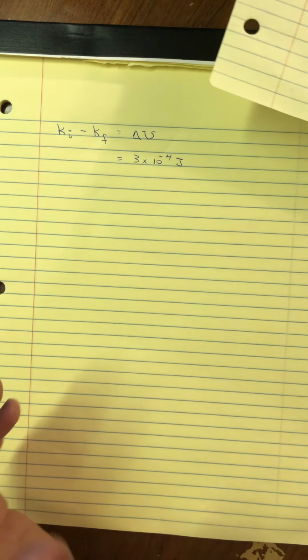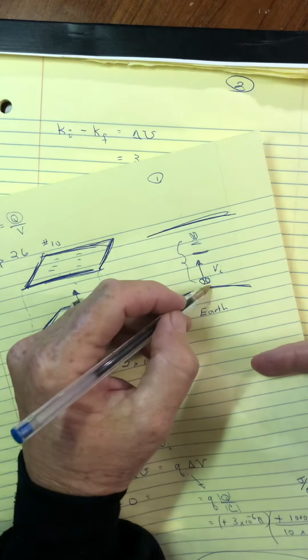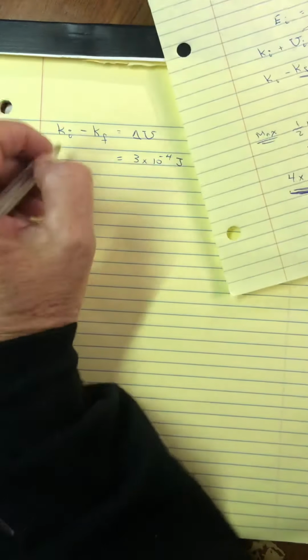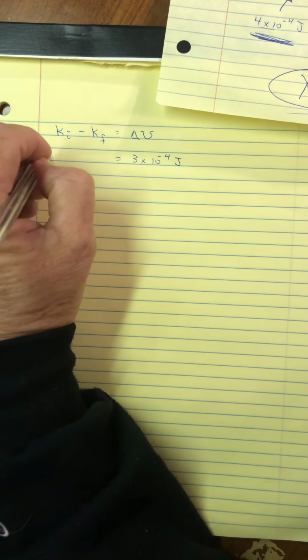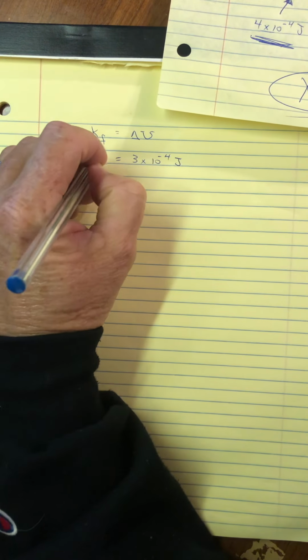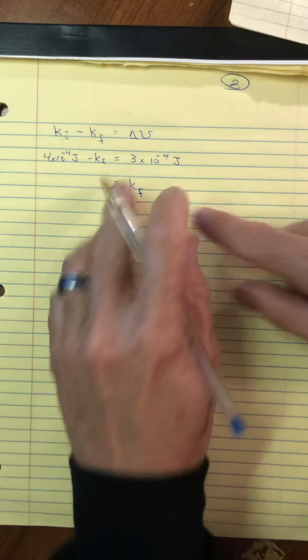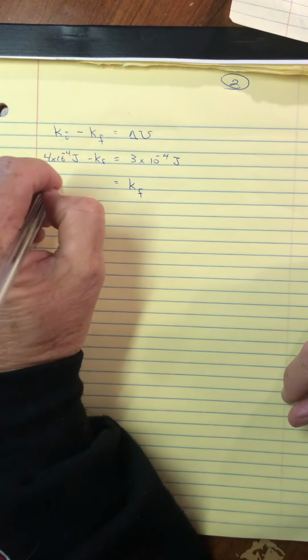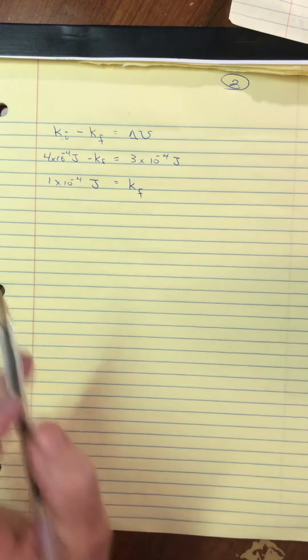Okay, so that's how much it gains in potential energy. So that means it must lose kinetic energy. Its initial kinetic energy, which we just calculated as 4 times 10 to the minus 4 joules, minus the final. So if we rearrange this, we get 1 times 10 to the minus 4 joules for the final kinetic energy.